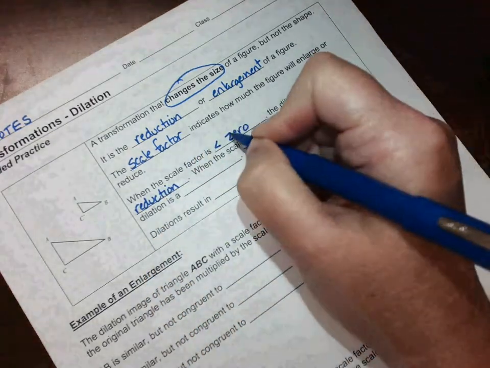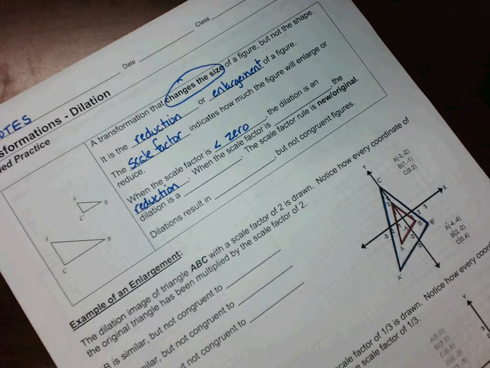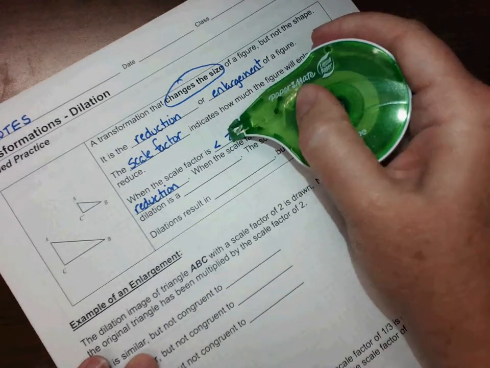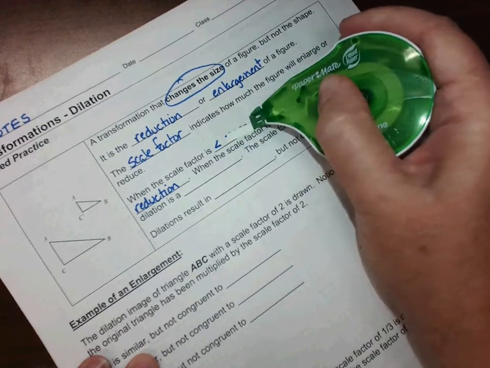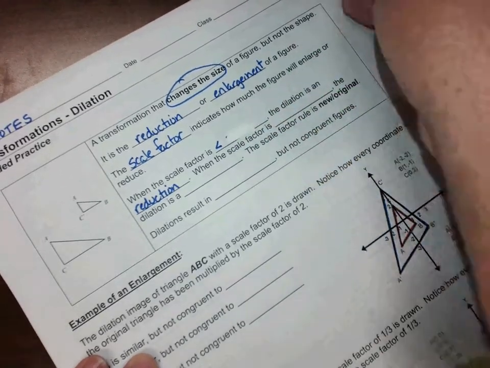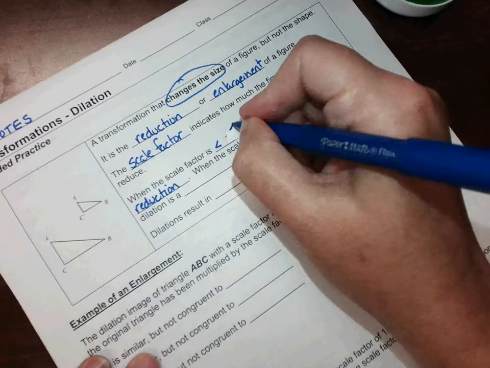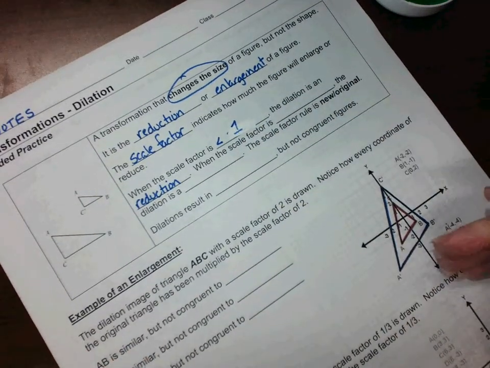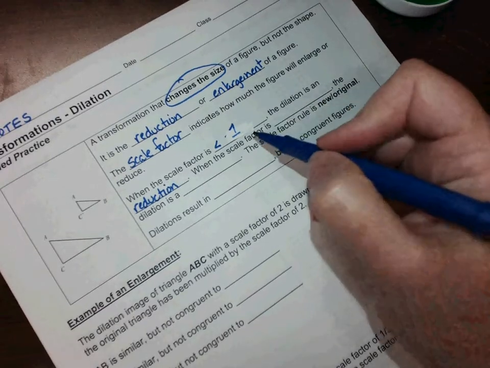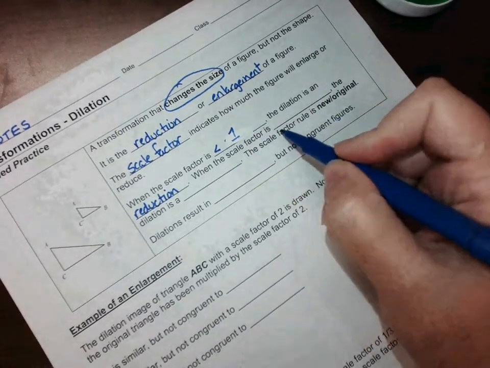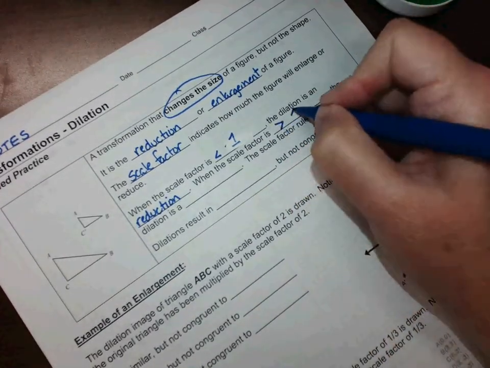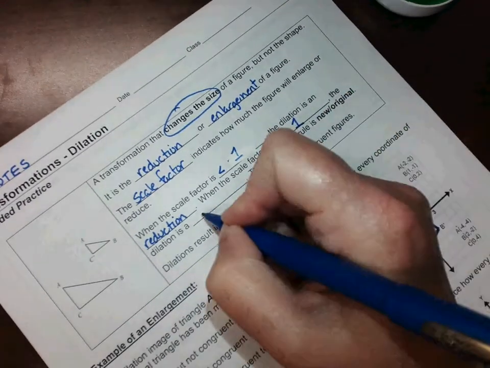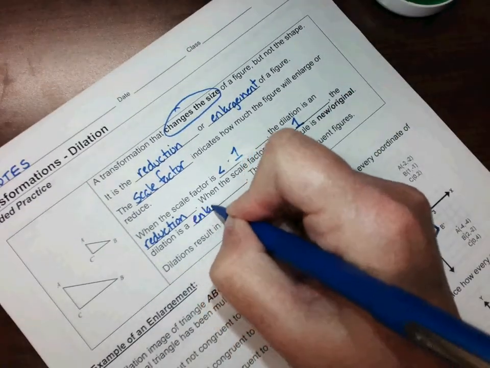Not less than 0. Said that wrong. If it's less than 1, excuse me, if it's less than 1, the dilation is a reduction. So if it has like a fractional scale factor. When the scale factor is greater than 1, the dilation is an enlargement. It's going to get bigger.